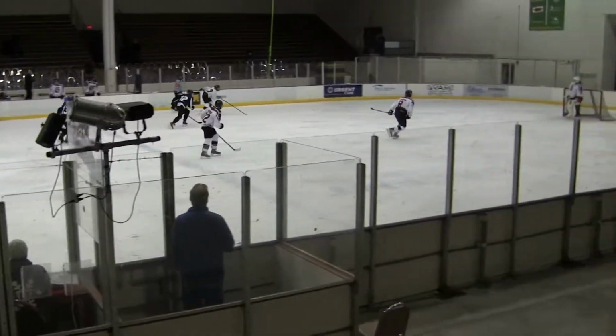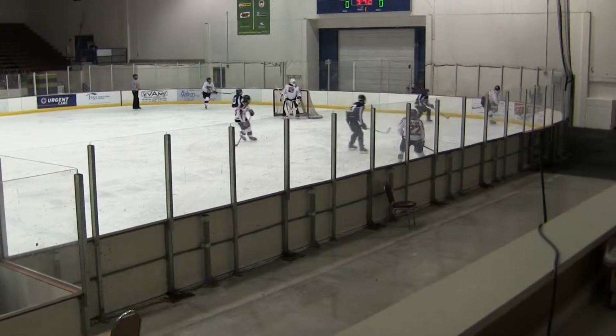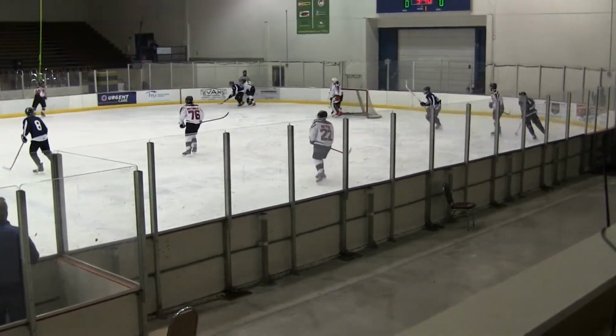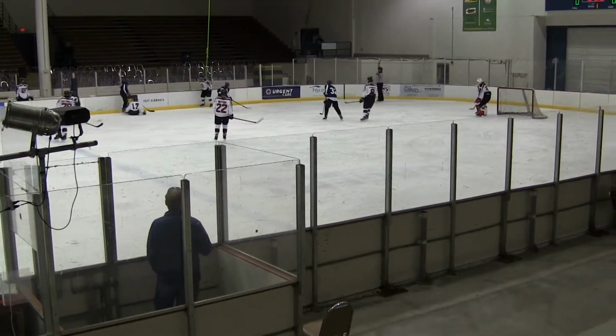Move it forward. They kick it into Vancouver's end. Covington will be the first one to it. Kicks it around to Pfister. Pfister backhands back to Covington. Oh, Covington can't get to it. Holland on the half wall. That'll be an interference penalty on Holland.